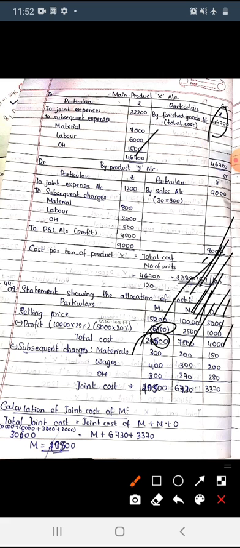For M also: 300, 400, 200. Then 200, 300, 270. Then 150, 200 and 280. Then make the total. You just leave this column because we don't know the profit as well as the total cost, right?